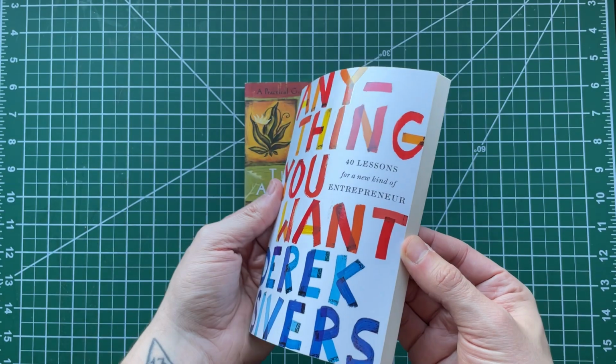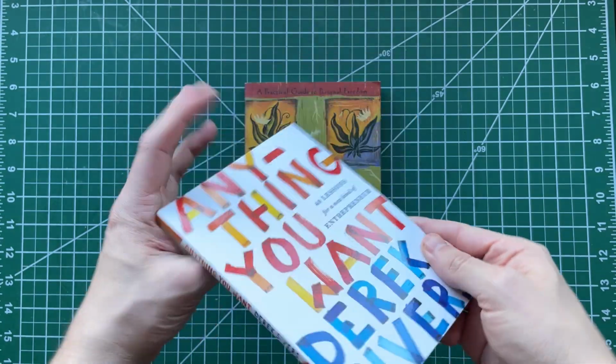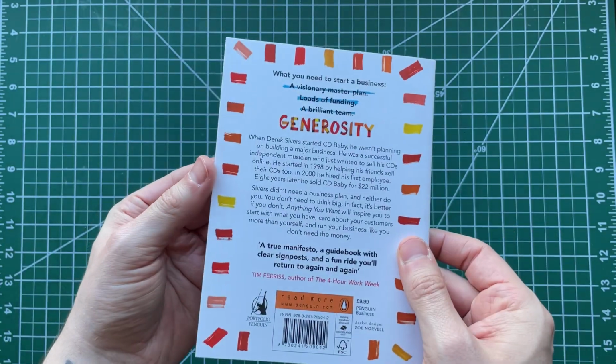Anything You Want, 40 Lessons for an Entrepreneur. Super small book. As you can see right here, you can flip through this thing in one session. But if you're into building out businesses or want to be more of an entrepreneur, check this one out.